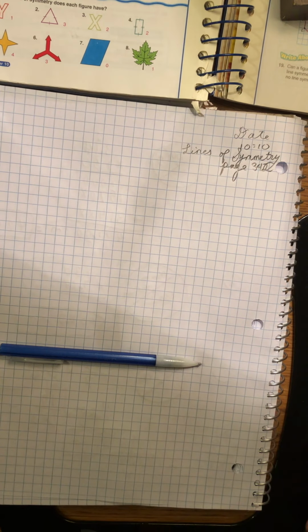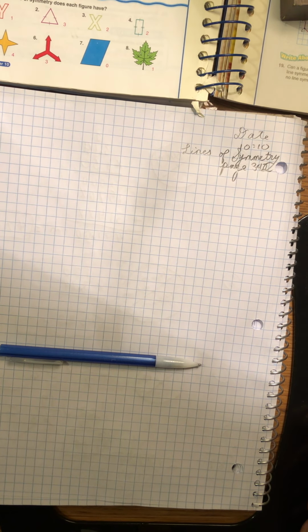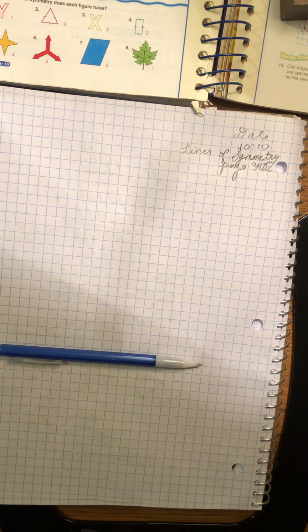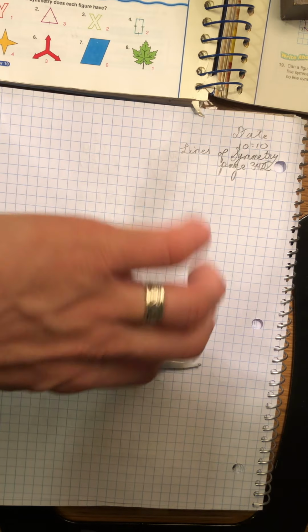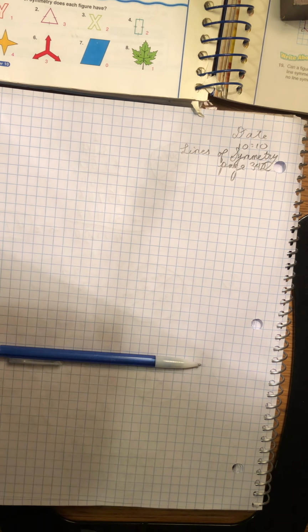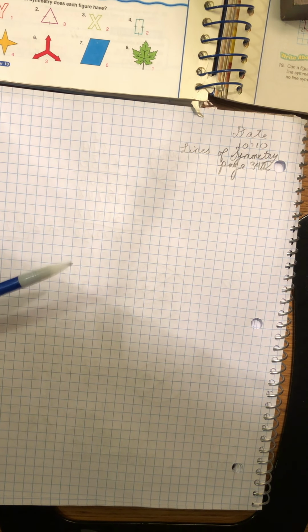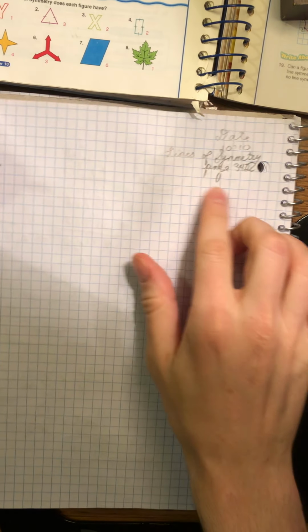You have to use that part of your brain. And for the half-turn ones, you have to imagine you could pick it up and turn it to see if it looks like the same shape. Nothing to it but to do it, as they say.